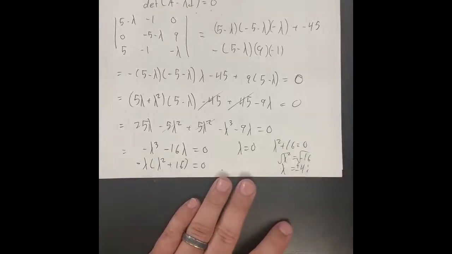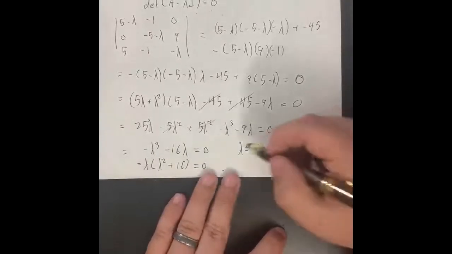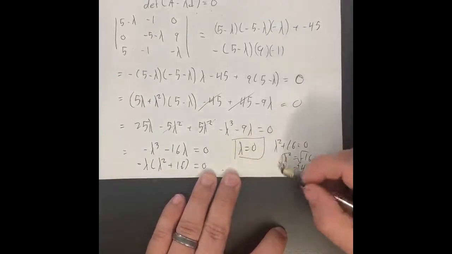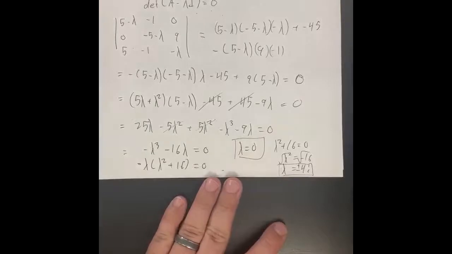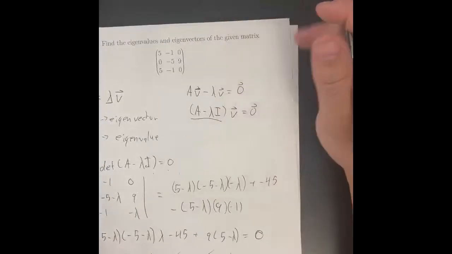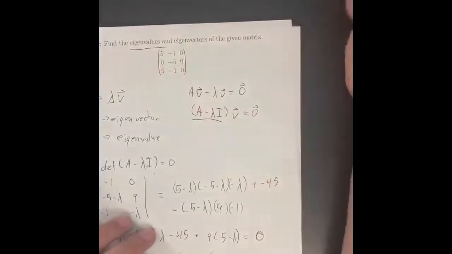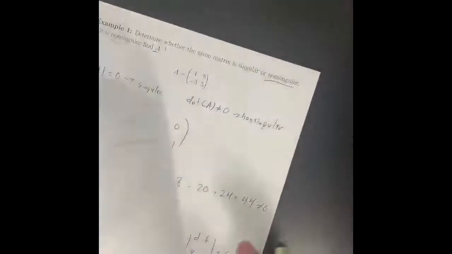Before, when we were dealing with characteristic polynomials, it's very similar. We're going to get pairs of complex eigenvalues. So the eigenvalues are 0 and plus or minus 4i. There are 3 of them. It's a 3 by 3 matrix, which is what we would expect. So that's the first step, finding the eigenvalues. How do we find the eigenvectors?